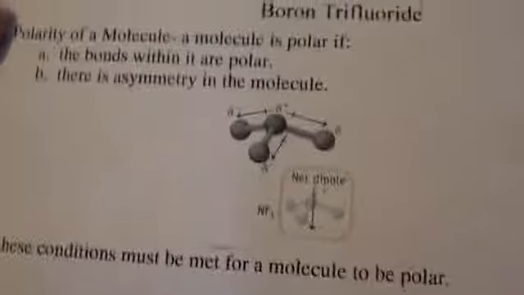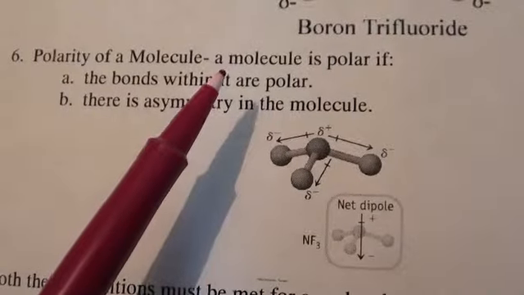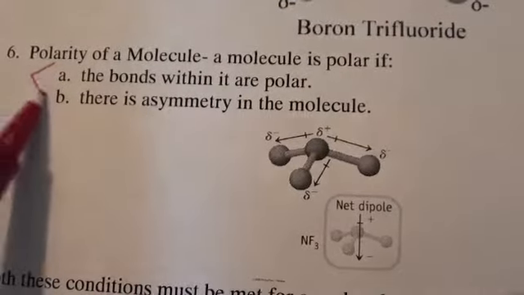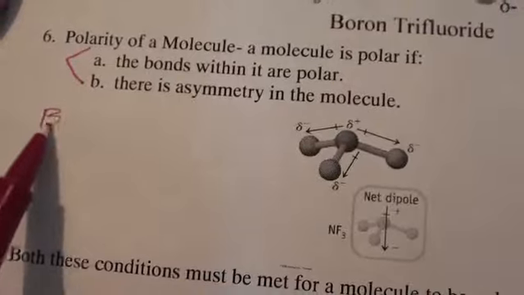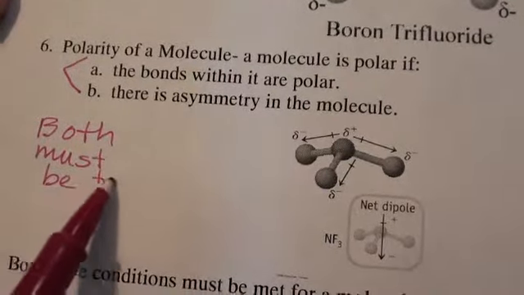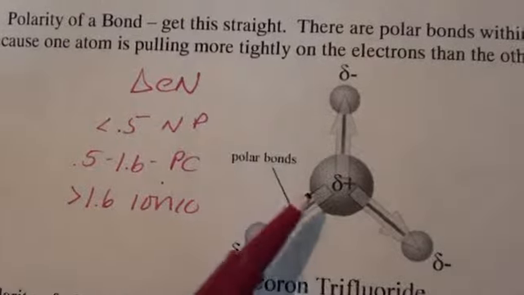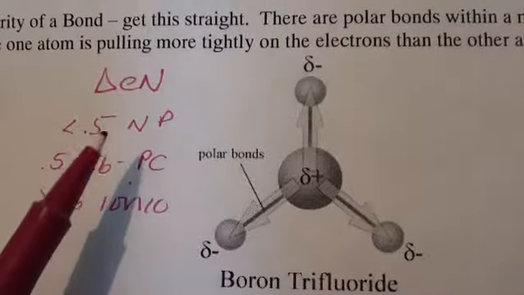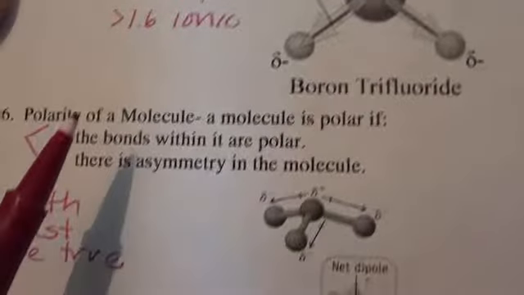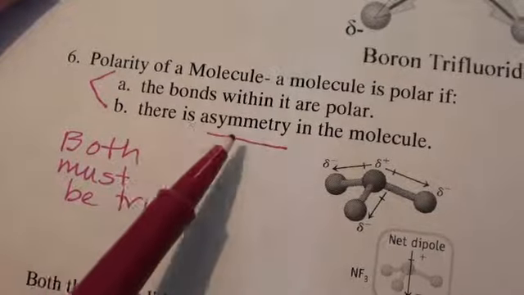Okay. Now, a molecule, the whole shooting match, is polar only if both of these conditions are satisfied. Both must be true. The bonds within it must be polar. That's back to this. You must have a delta EN that is greater than 0.5. And there is an asymmetry in the molecule.